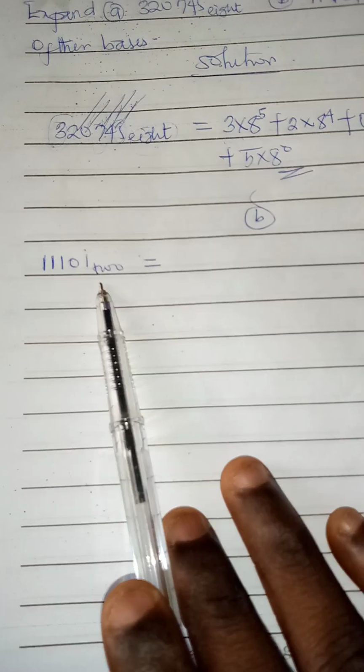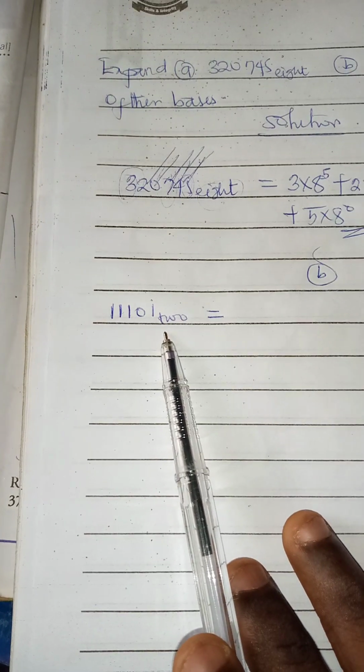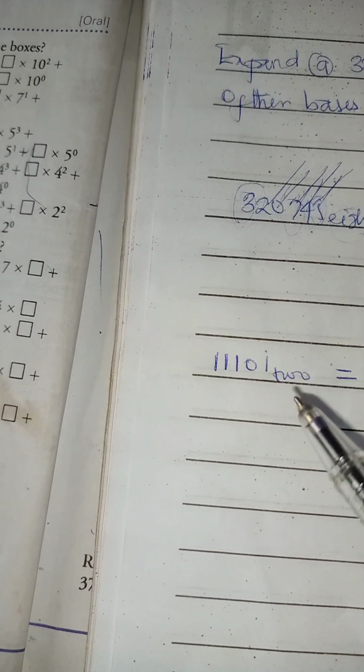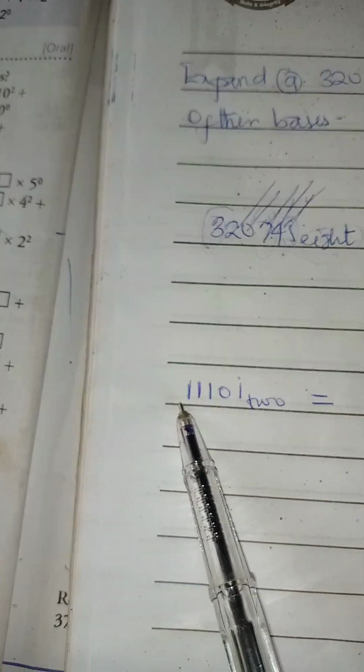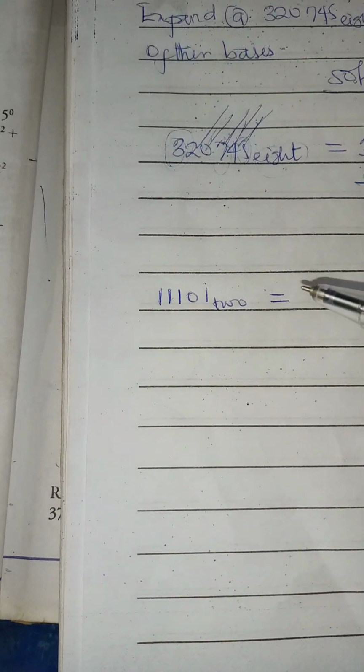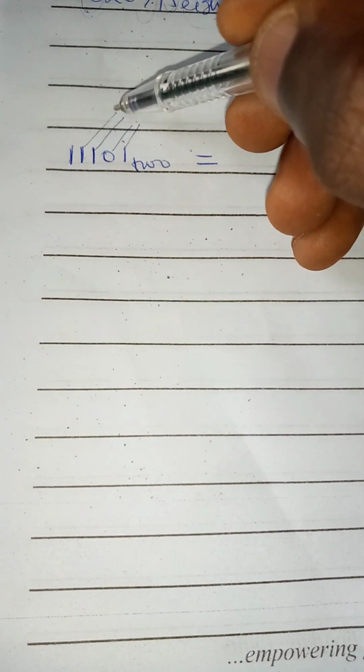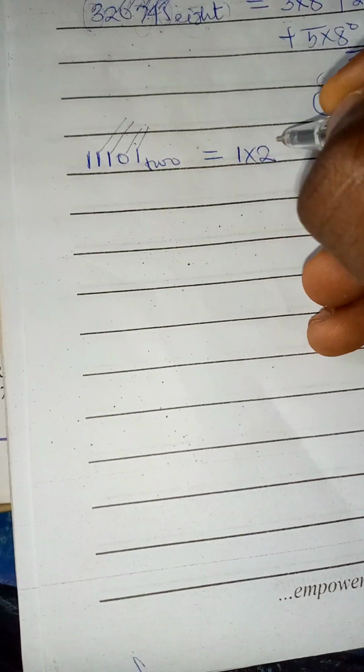This question has a base 2, so definitely we are multiplying by 2. The first number is 1. What is the number we are going to count before we reach that exact 1? That's 1, 2, 3, 4. That's 4. Then it will be 1 times 2 raised to the power 4.